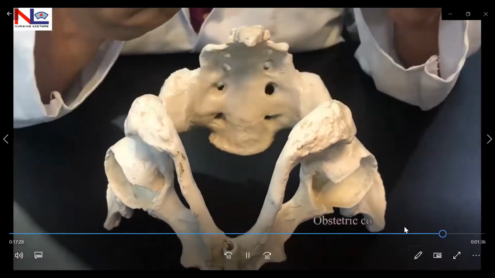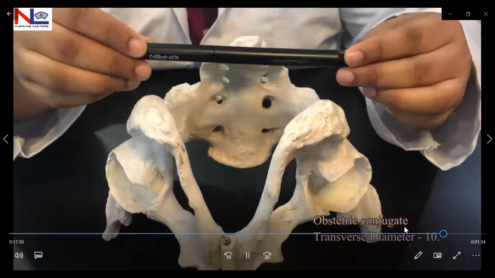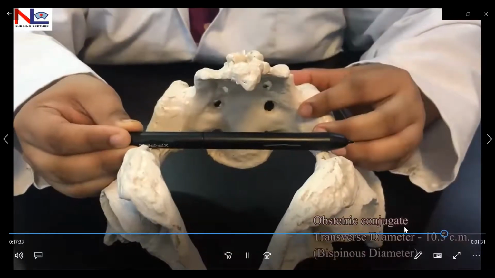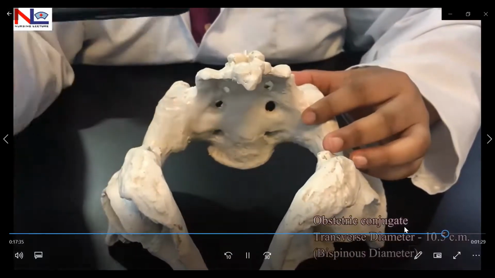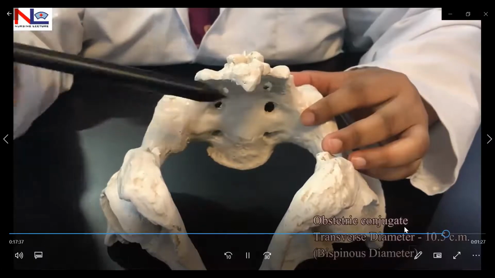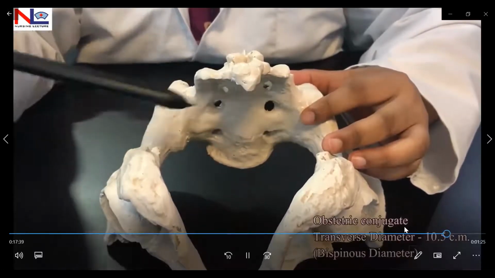The transverse dimension of optical conjugate is 9 times 5 and it extends in between the two distal spines and it is about 10.5 centimeters.